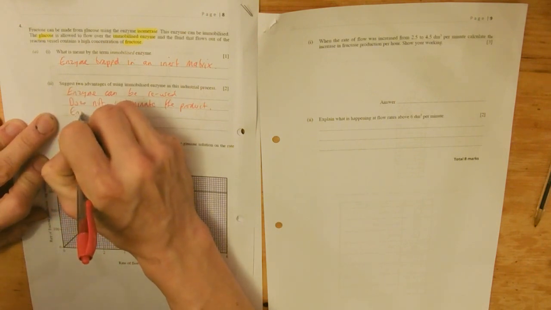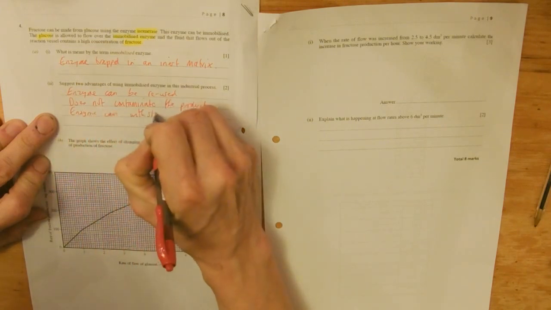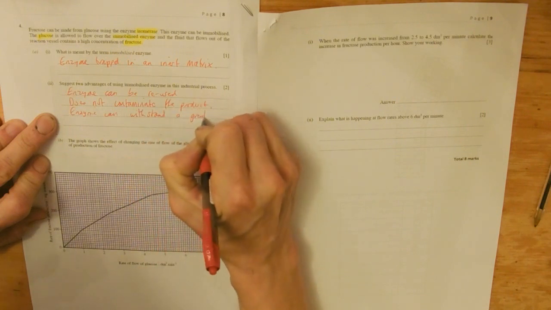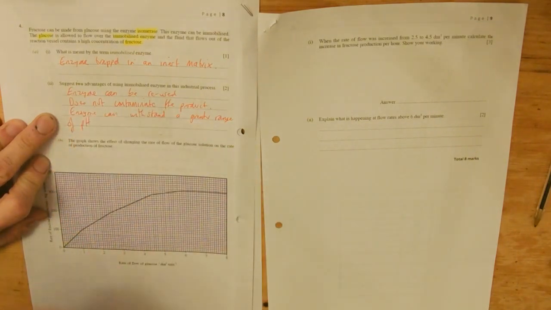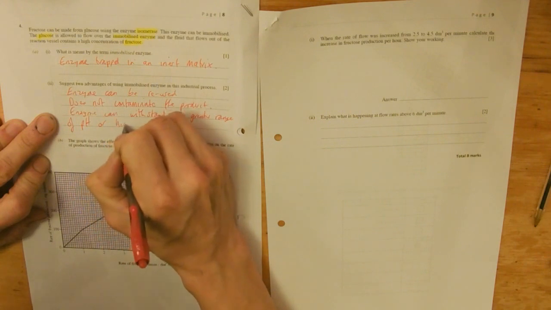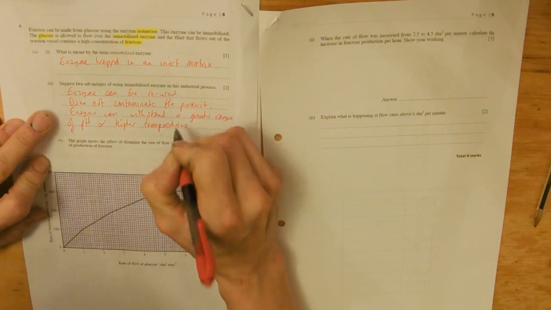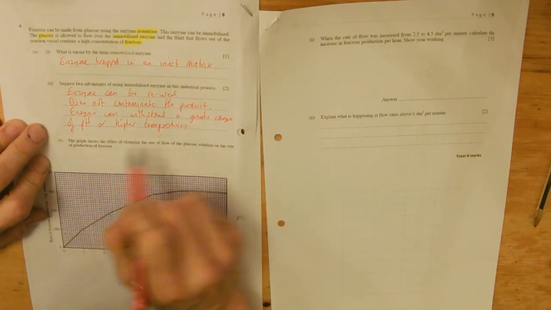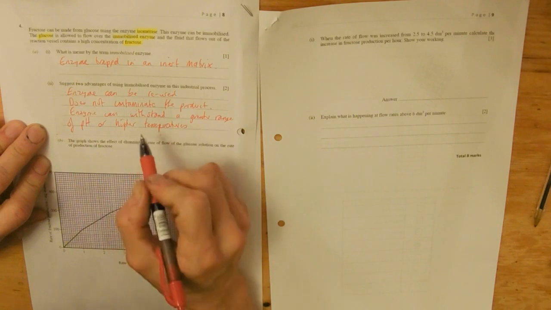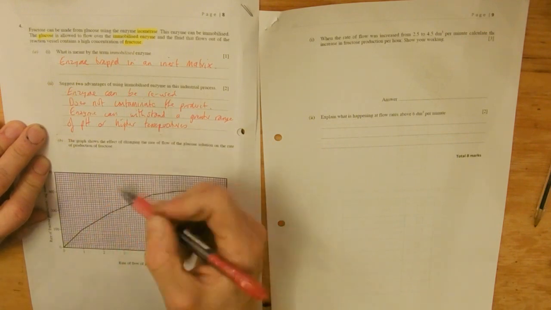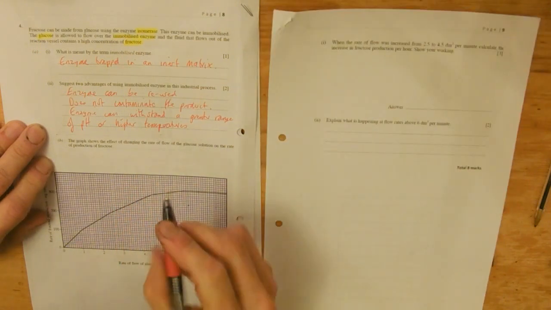The enzyme can withstand a greater range of pH or higher temperatures. It's not necessarily a range of temperatures that we can say there. A range of pH, because we will get denaturing either side of the pH optimum, but at lower temperatures, well, we don't get any denaturing, it's just a kinetic energy effect, so withstands higher temperatures.